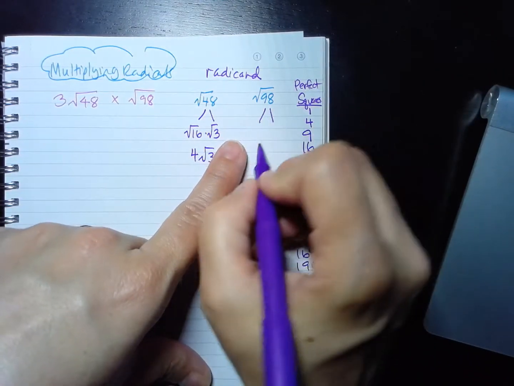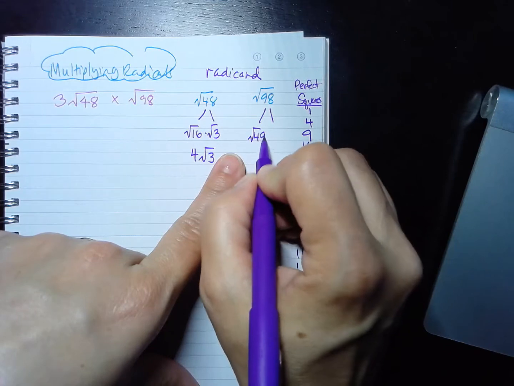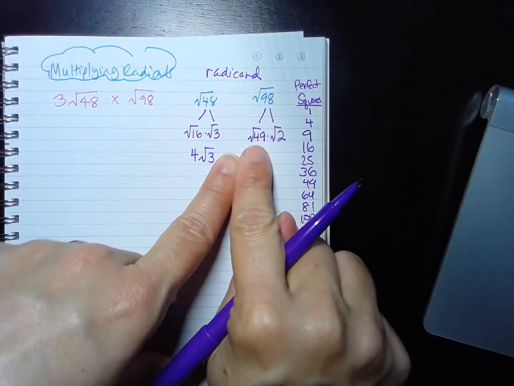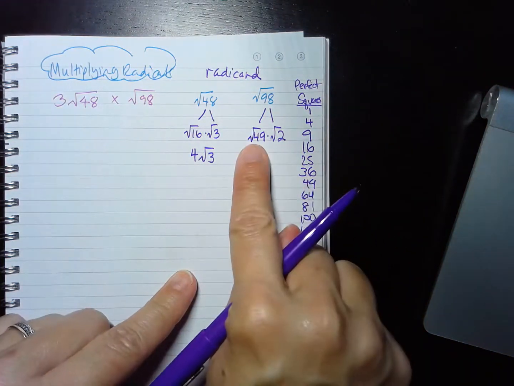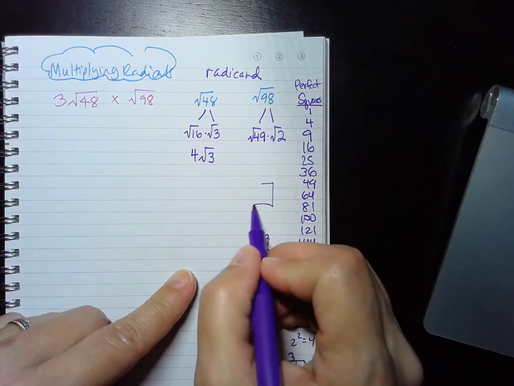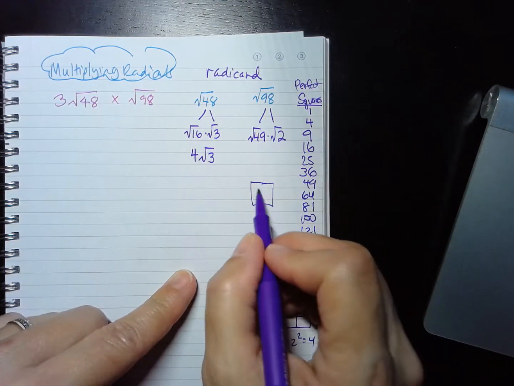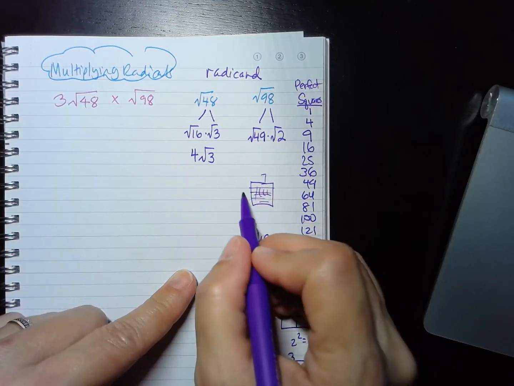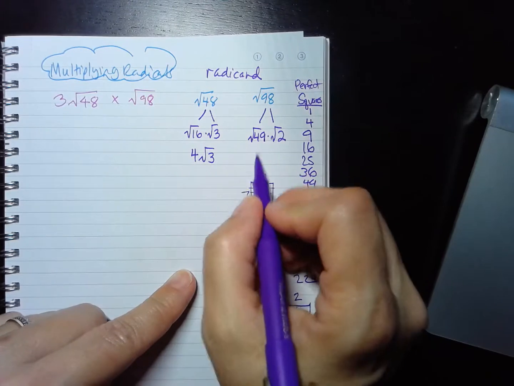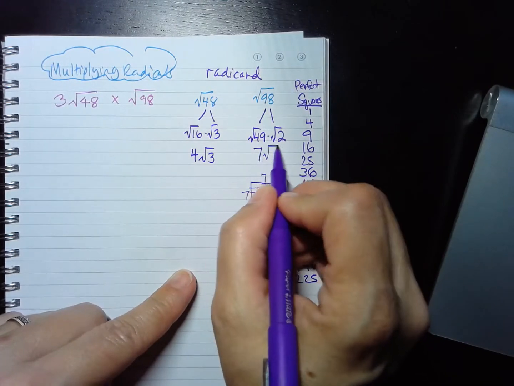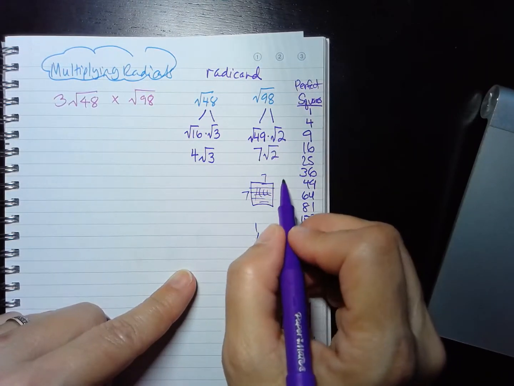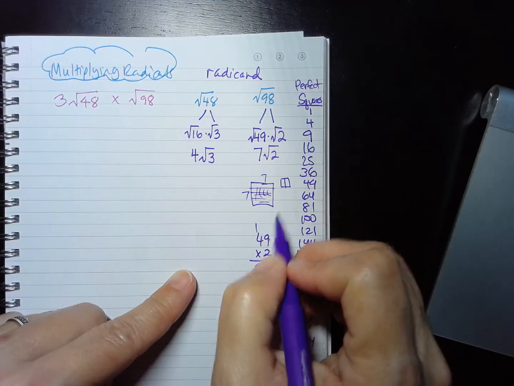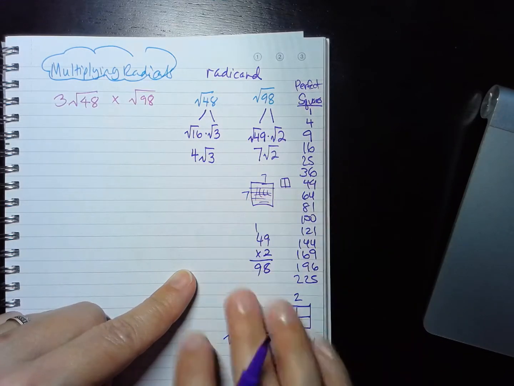So I'm going to break this one up. So this is the square root of 49 times the square root of 2. Okay, so this is a perfect square, right? So if I'm thinking about it in terms of a square, I've got 49 pieces. So if I've got 49 pieces, it was a 7 by 7. So the square root of 49 is 7. And the square root of 2, that doesn't make any sense because if I had two pieces, it's not a square, it's a rectangle. So this is not a perfect square.